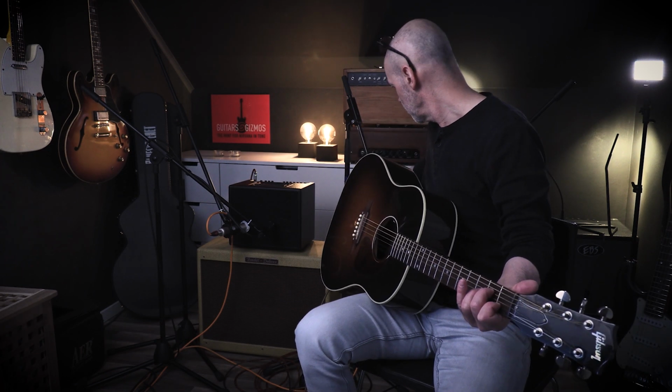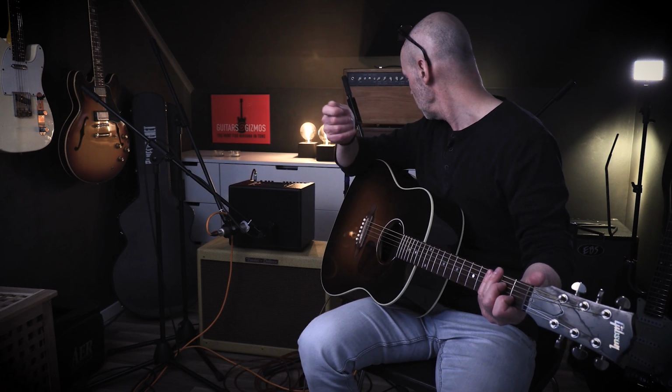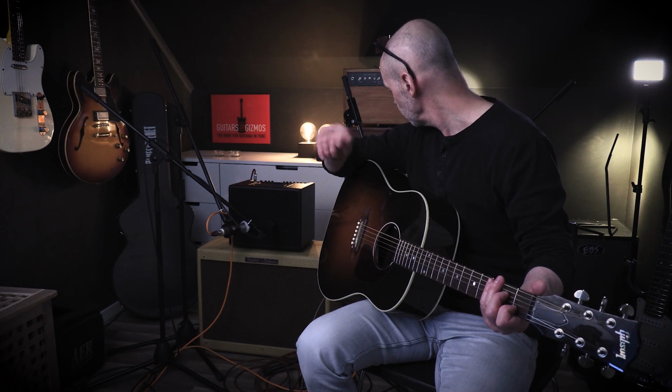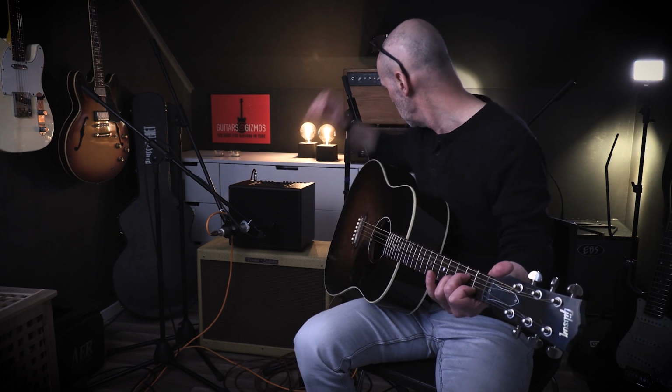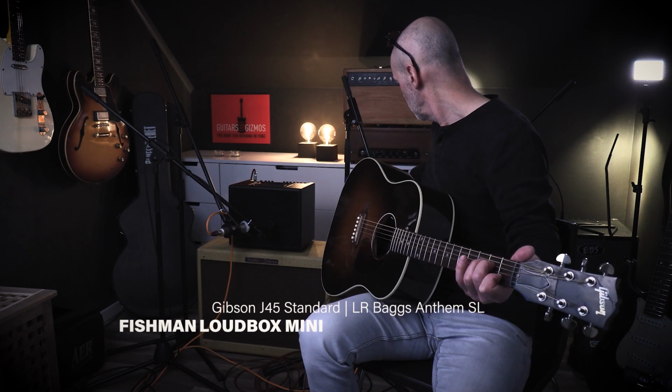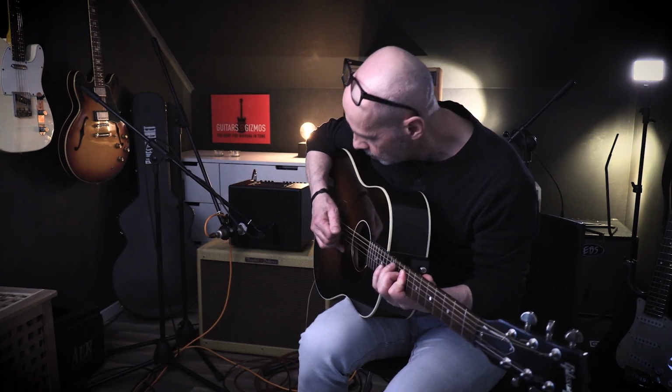But I'll start with tweaking the equalizers, and I'll start with the bass frequencies. And I'm jogging the potmeter up and down to find the spot where it kicks in. So this is the Fishman. I'm good now with the settings. I'll leave it here, and I'll play a little on each of them. So I'll start with the Fishman.